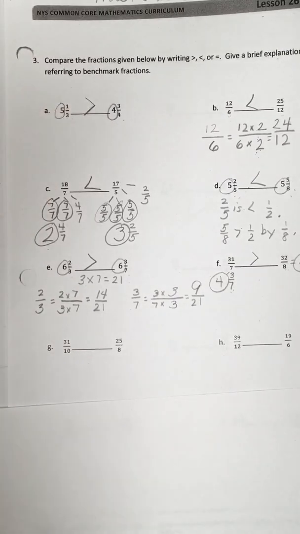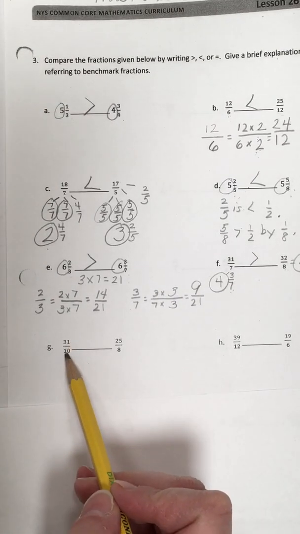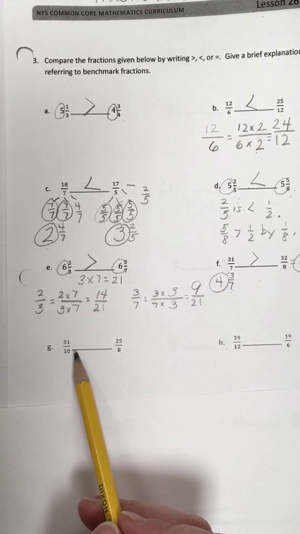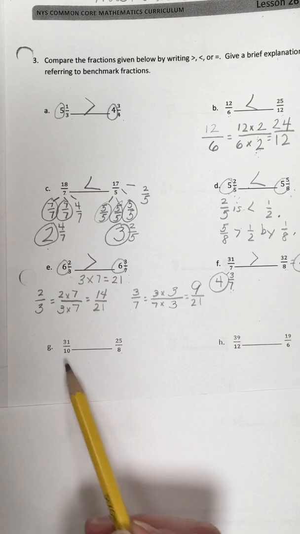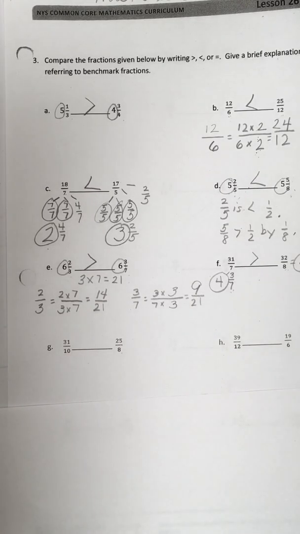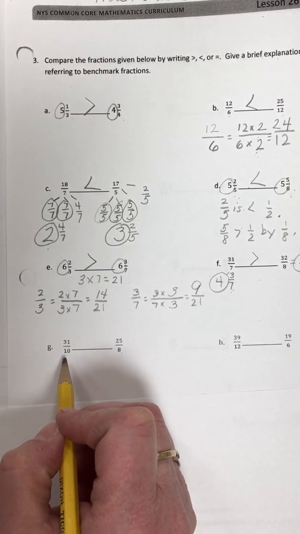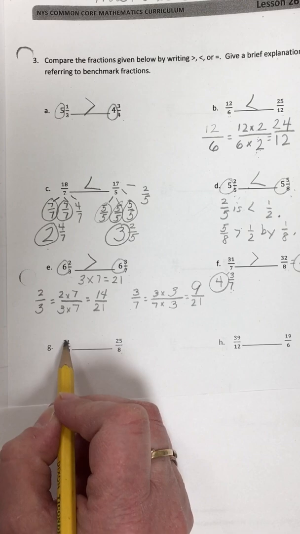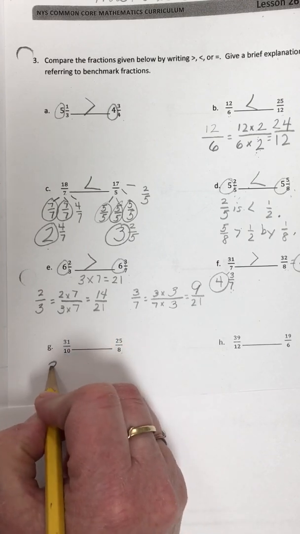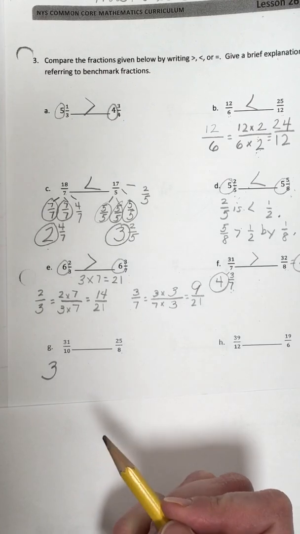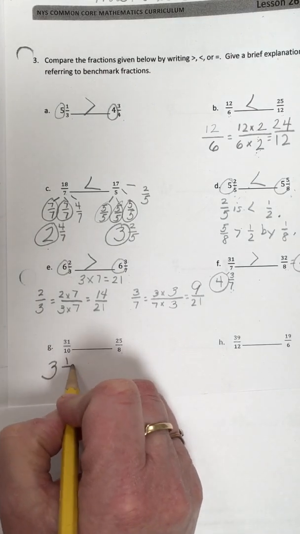All right, G, we're comparing 31/10 to 25/8. They're improper fractions, numerators are different, denominators are different. So I am going to turn each into a mixed number. I'm going to use the division strategy. 10 can go into 31 3 times. That becomes 30. 31 minus 30 is 1.